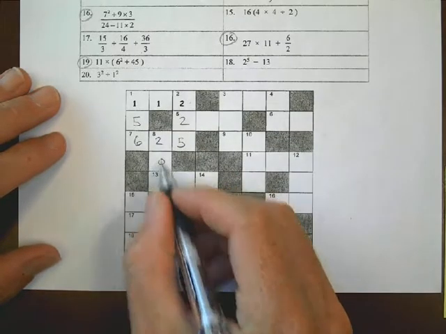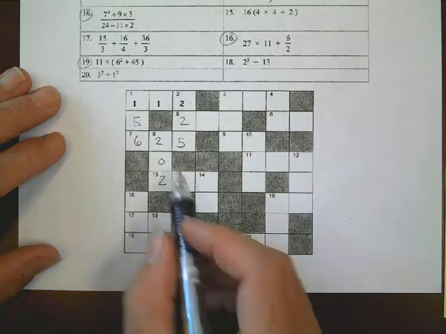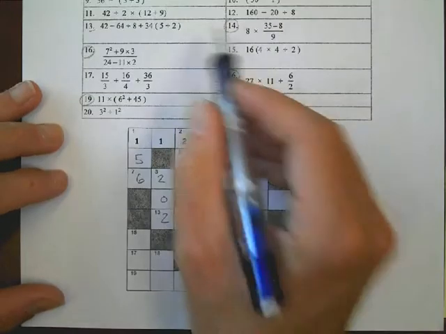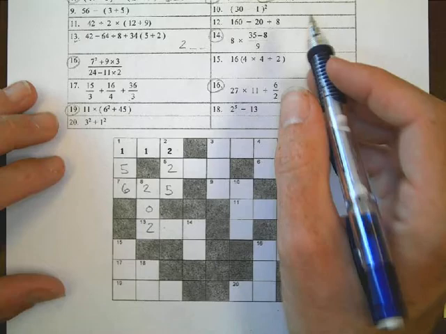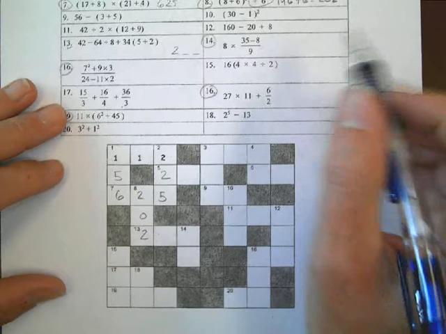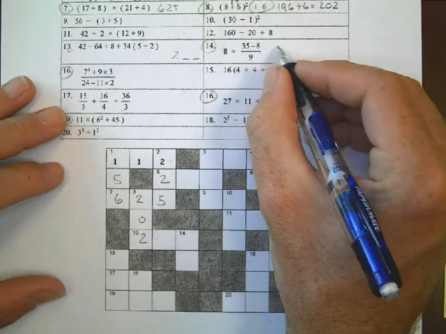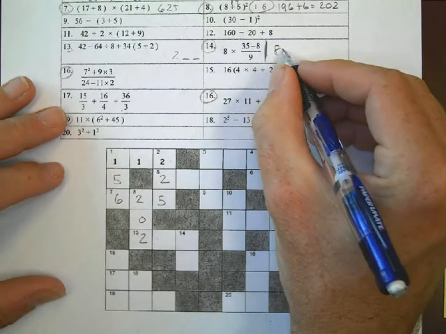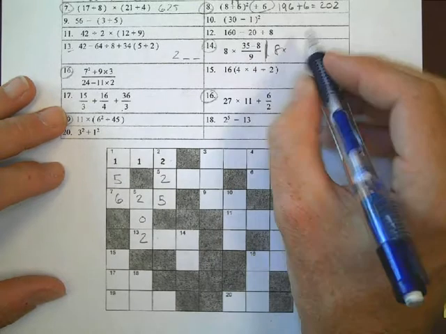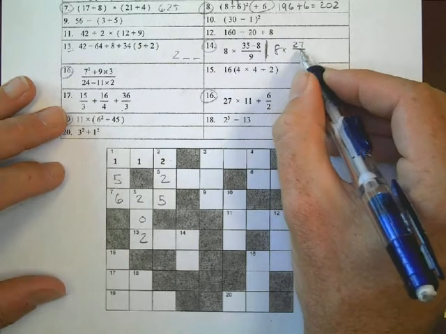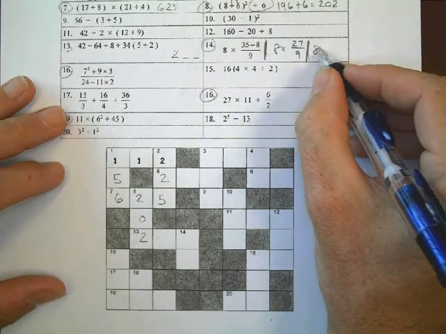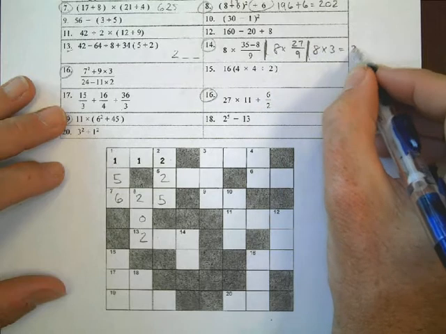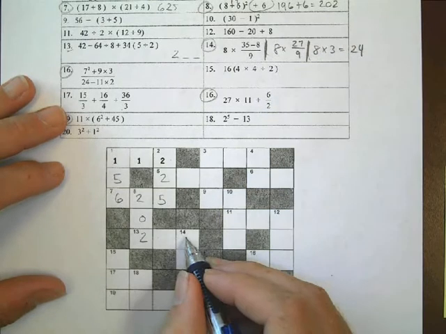So as I look at number 8 down, I have 202. Which of course tells me that 13 across, which is right here, the answer will start with a 2 and have 2 more numbers after that. We'll figure this out another time. Let's look at 14 down while we're here. We have 35 minus 8, so if I rewrite this, I have 8 times (35 minus 8), which is 27, and it's still divided by 9. 27 divided by 9 is 3, so I have 8 times 3, and that becomes 24. So 14 down is 24.